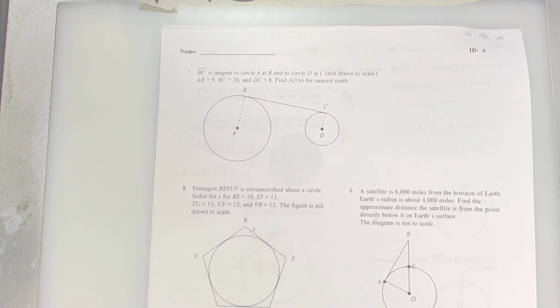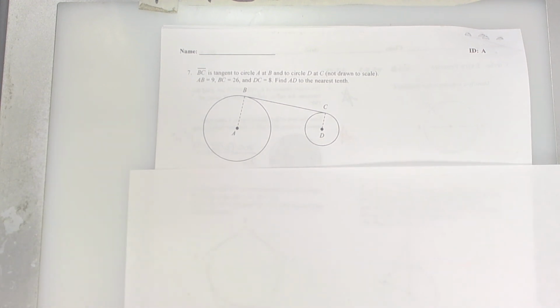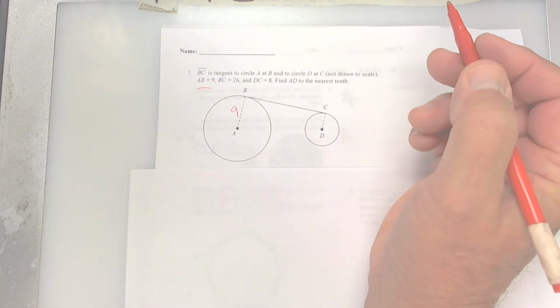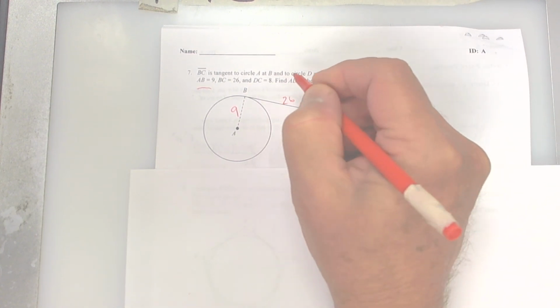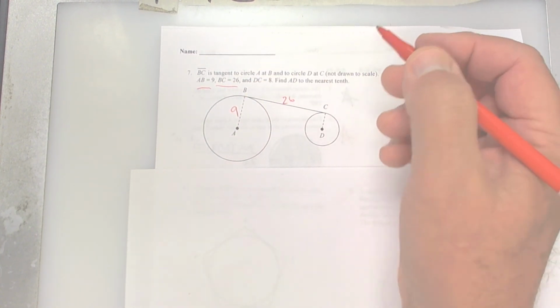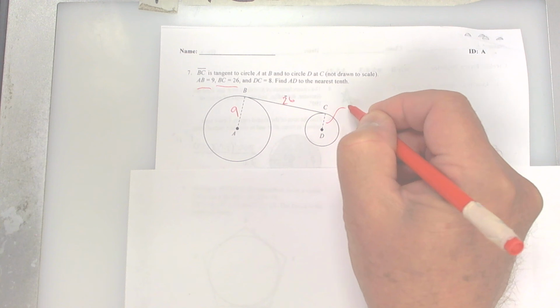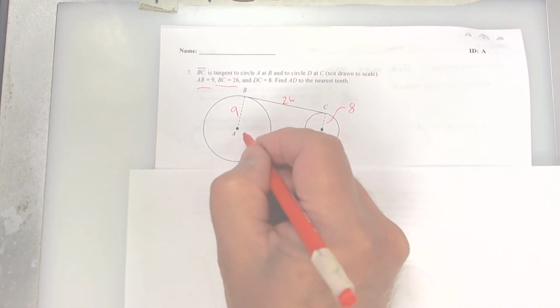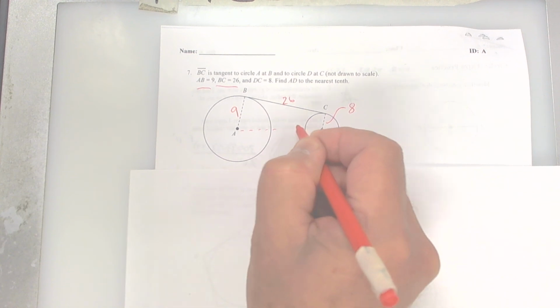All right, so let's take a look at this next one here, since I already did most of the work here. All right, now watch this. This is what I call the bicycle problem. It's on your EOC, so watch how you do this. Well, AB is 9, so put a 9 here. Okay, BC is 26 right here, and DC is 8. Okay, and what they want to find is AD. So they want this distance from here to here.